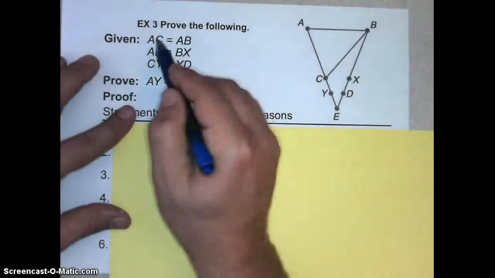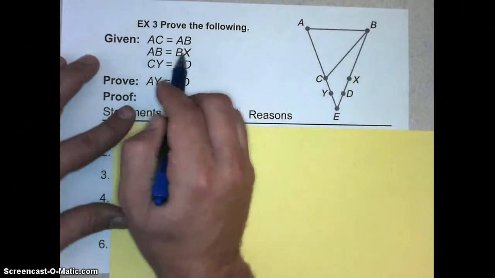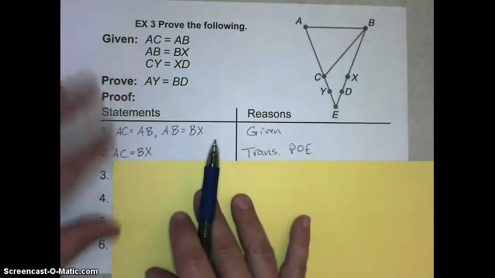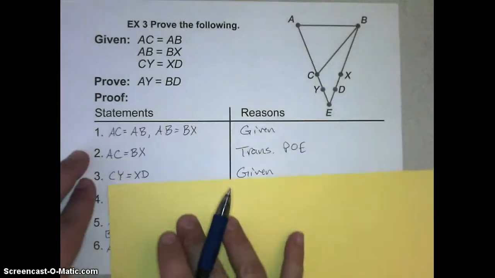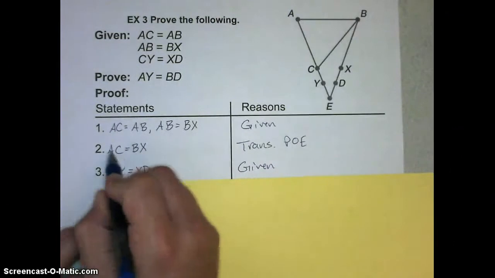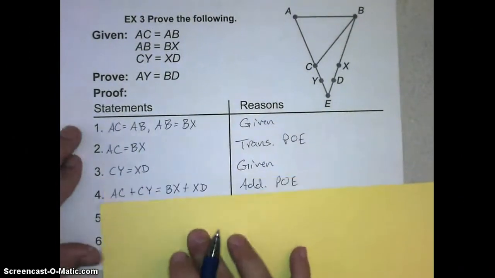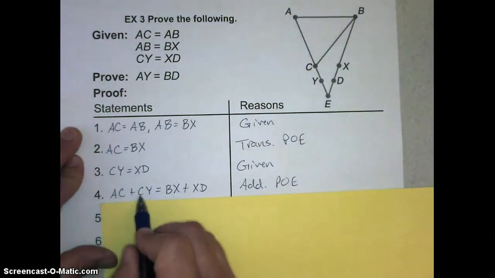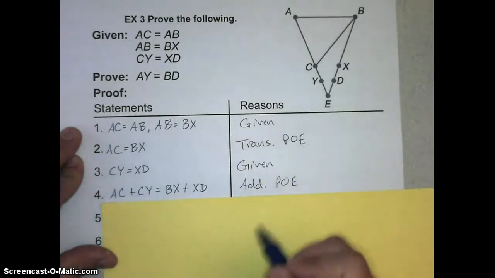Alright, once again, we're going to focus on these first two given statements because you'll start to recognize this pattern. AC equals AB and AB equals BX. That means AC equals BX by the transitive property of equality, since we're talking about equal lengths. Now, we also were given CY equals XD, so let's state that next. Now, since these two are equal, I can take this equation and I can add CY to this side and XD to this side by the addition property of equality. Since these are both equal, I'm adding an equal value to both sides of that equation, so I can get AC plus CY equals BX plus XD by the addition property of equality.